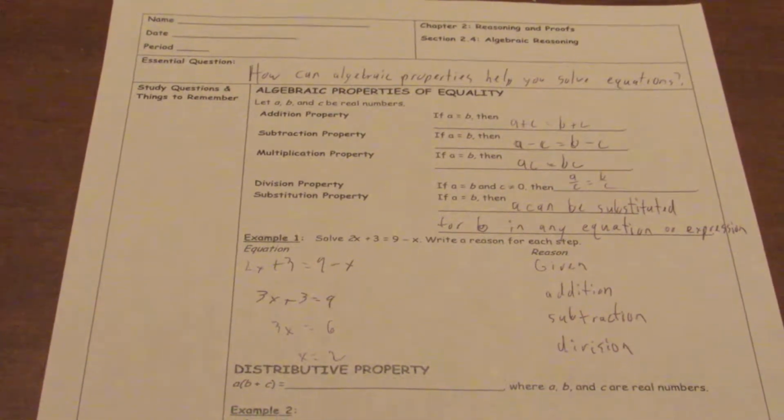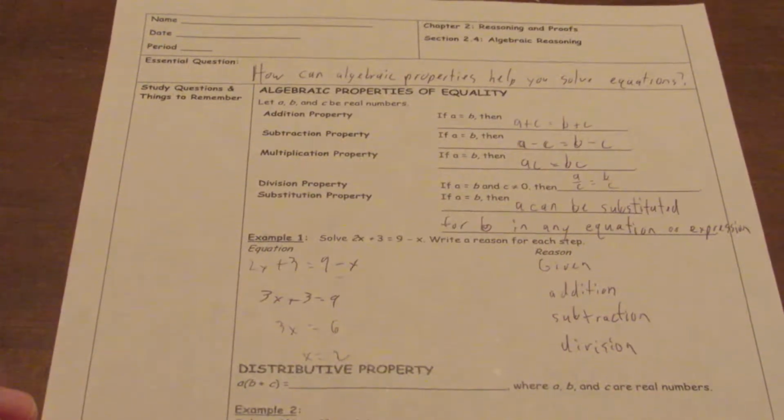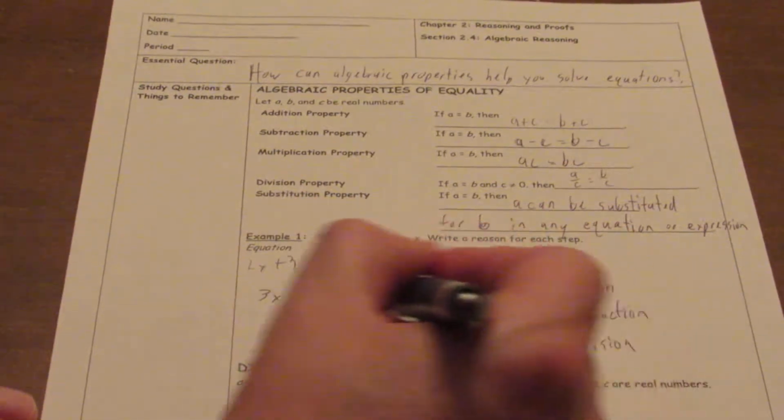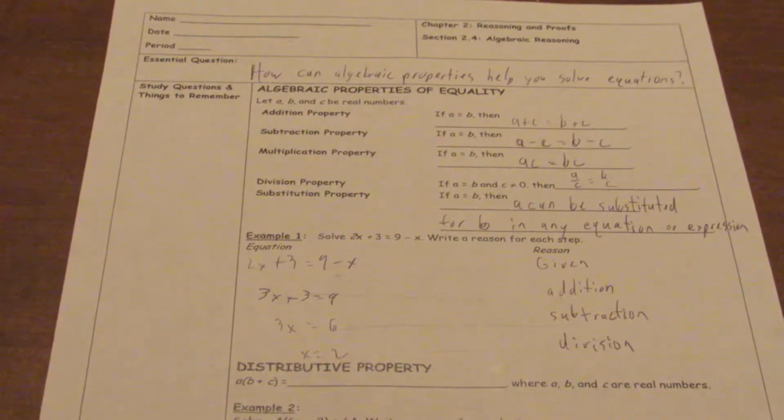If it helps to show what you're doing, like plus x to both of these, that's fine, but that is work. That does not get a reason. Your reason matches up with the line, and it's telling you how you got there. So it's not the next thing you're doing, it's how did I get to this line.